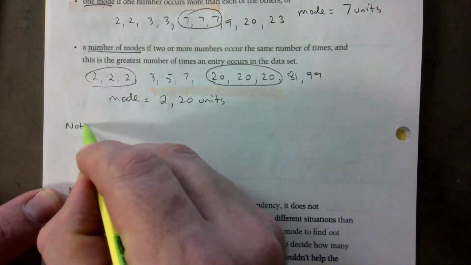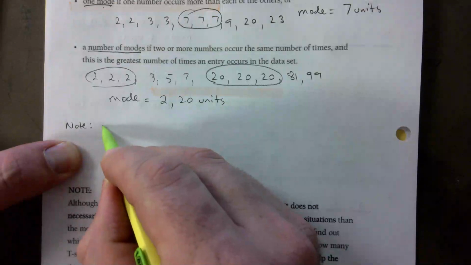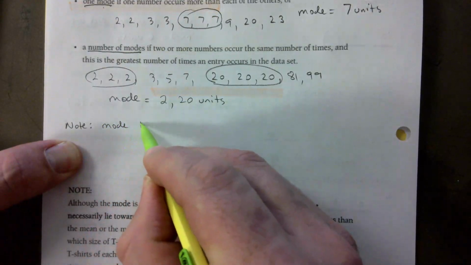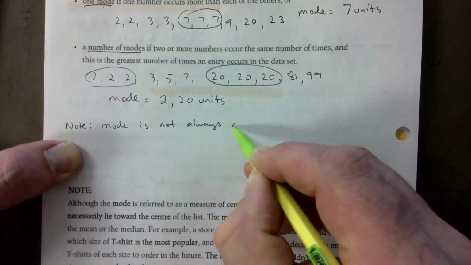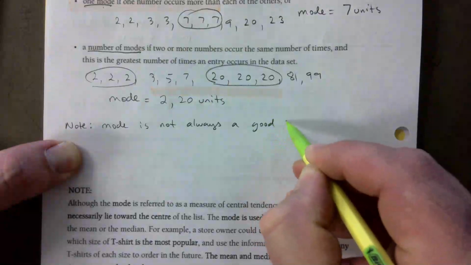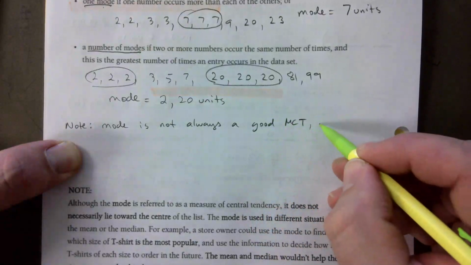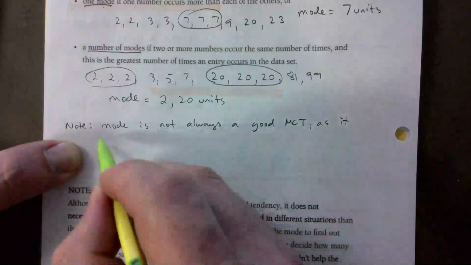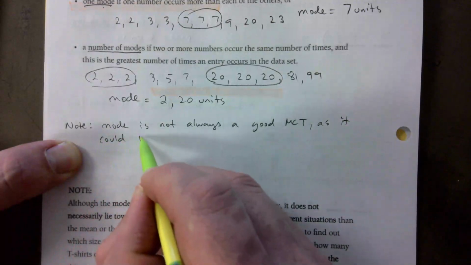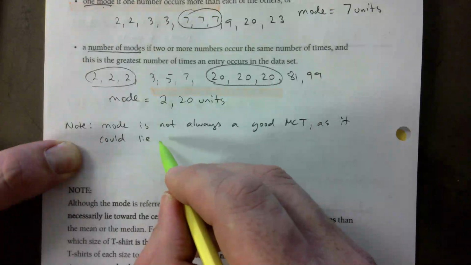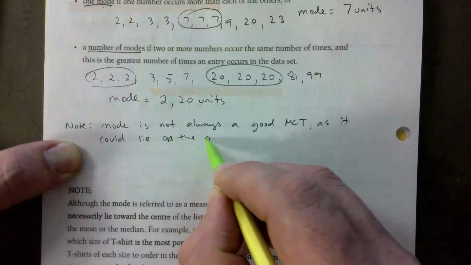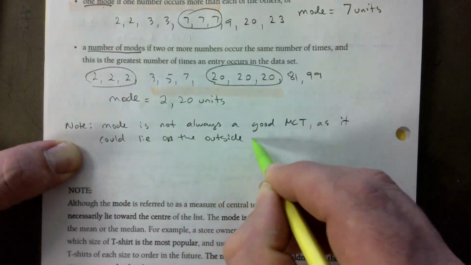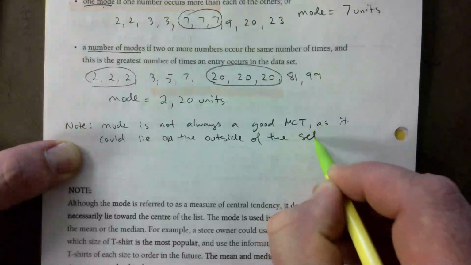So I'll tell you this here. Note, mode is not always a good MCT, as it could lie on the outside of the set.